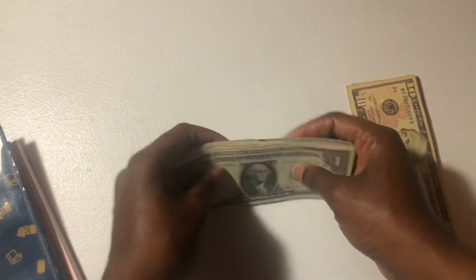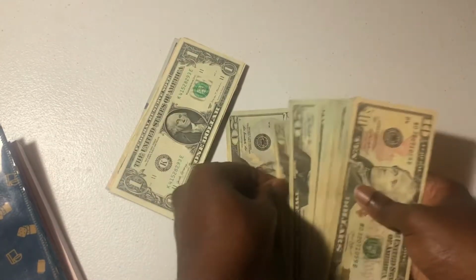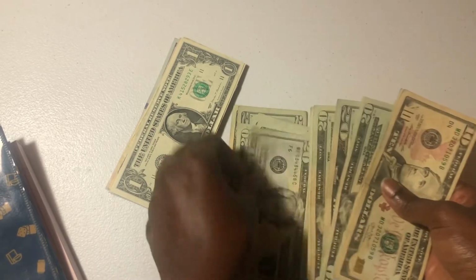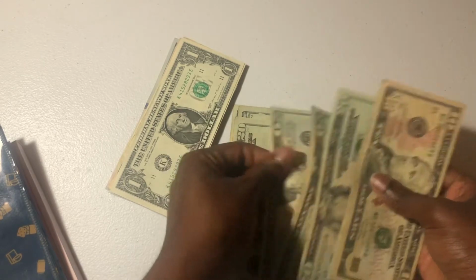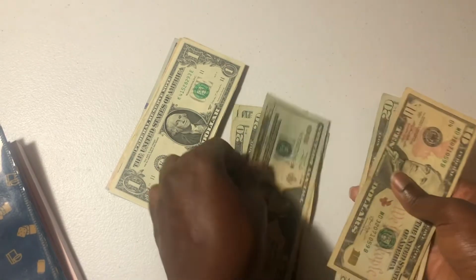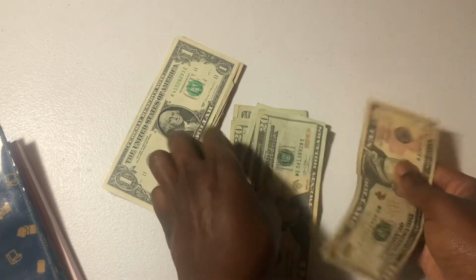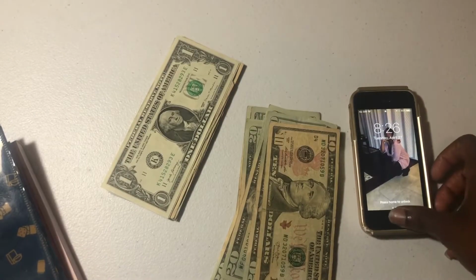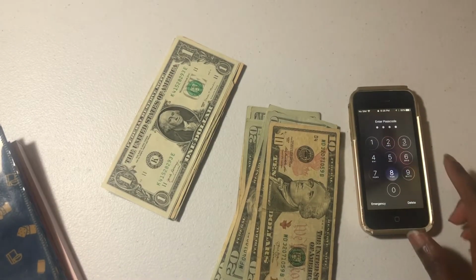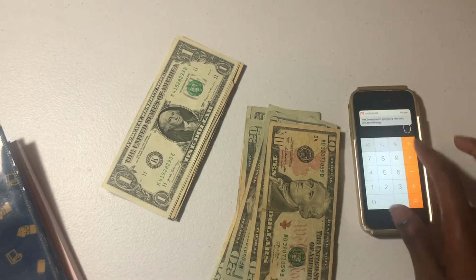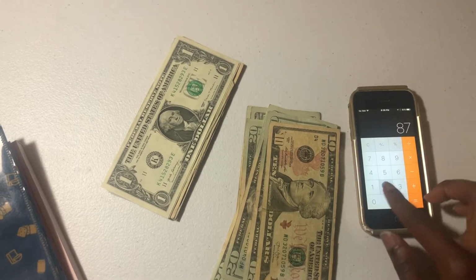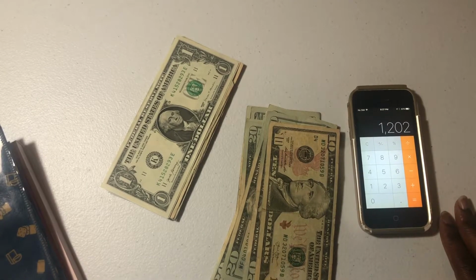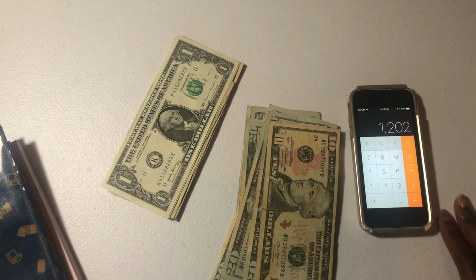So this stack is 872, and this stack is 20, 40, 60, 810, 20, 40, 60, 820, 20, 40, 60, 80, 830, 320, $330. So I use my old iPhone, my calculator, and I'll have 862 plus 330. So I will be stuffing $1,202 today. So let's go ahead and get into it.